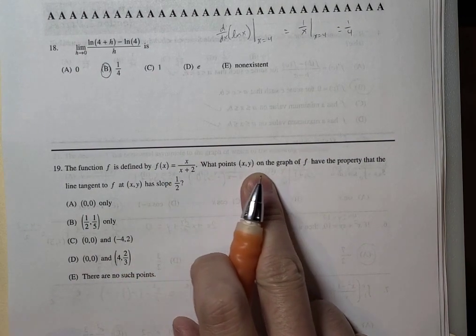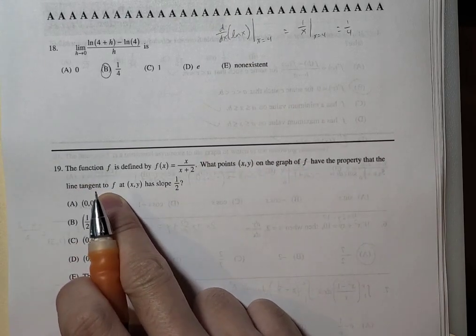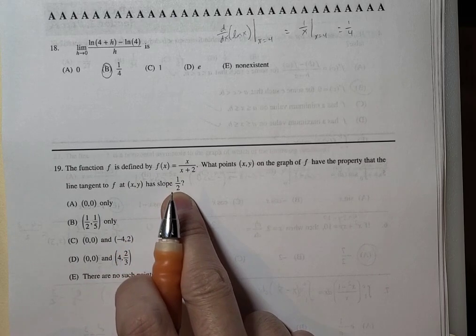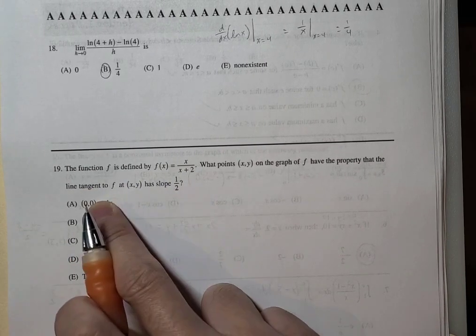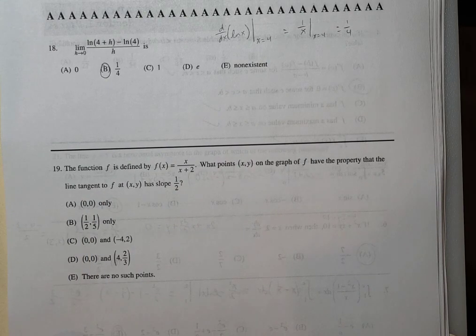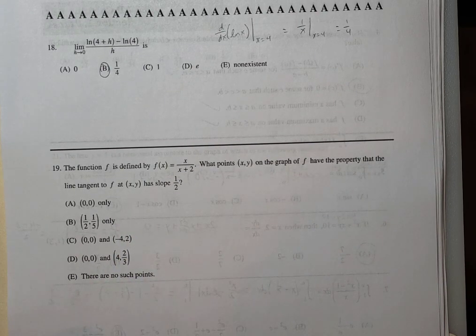What points (x, y) on the graph of f have the property that the line tangent to f at (x, y) has slope half? So when it talks about the slope of the tangent line, that should signal derivative. That is the derivative, right? The slope of the tangent line. So let's find the derivative of f, probably.